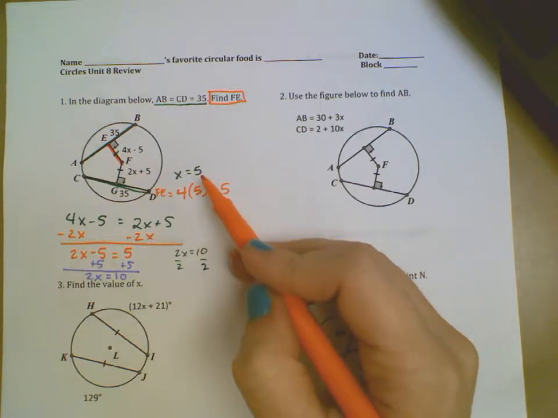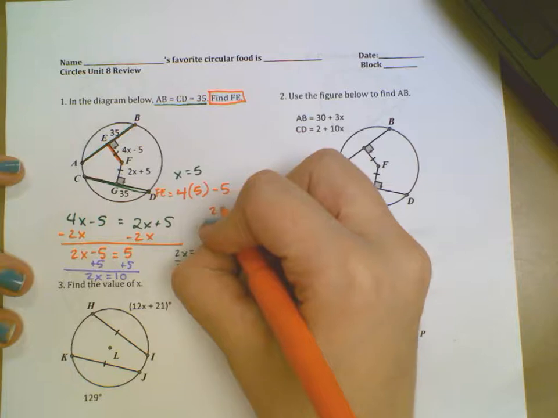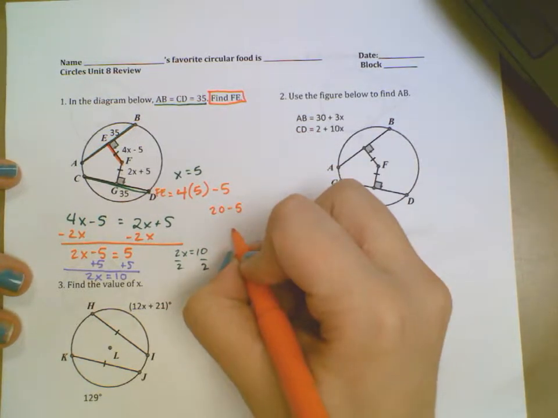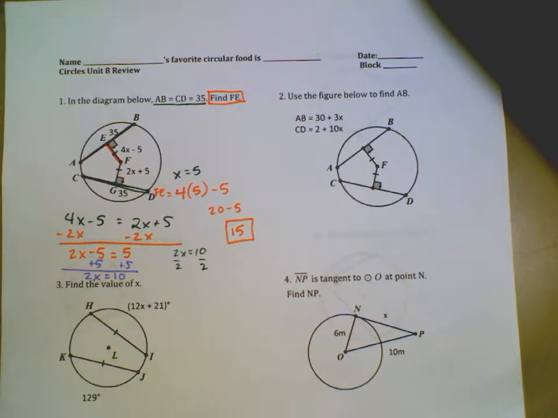And instead of x, I put 5. That's a substitution property. 4 times 5 is 20. And that minus 5 will follow us. And 20 minus 5 is 15. So FE is 15.